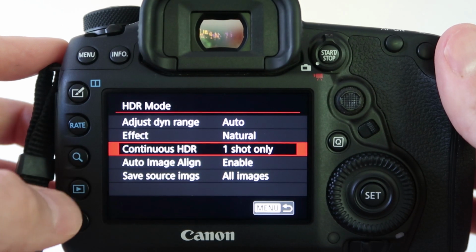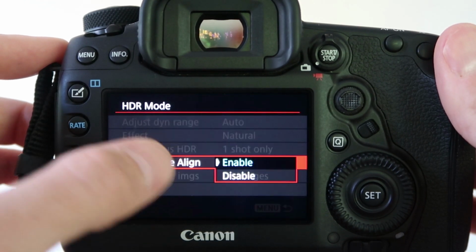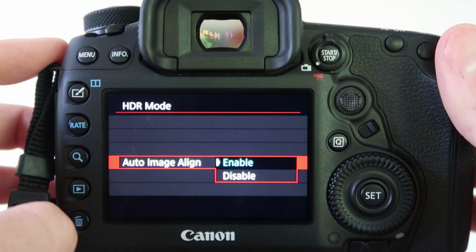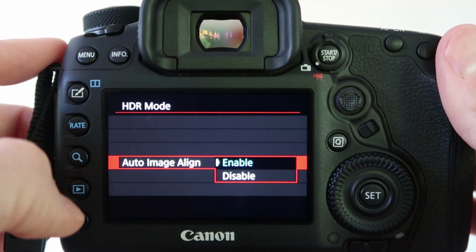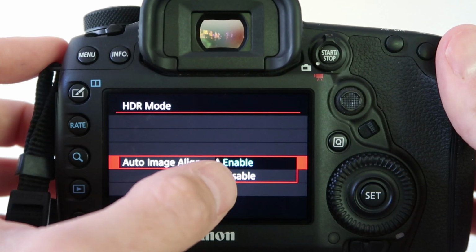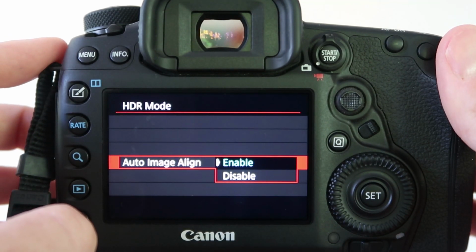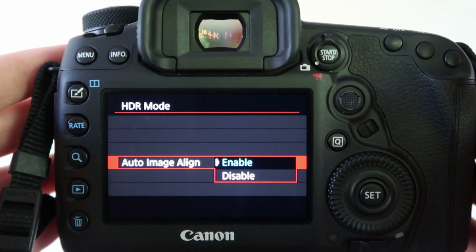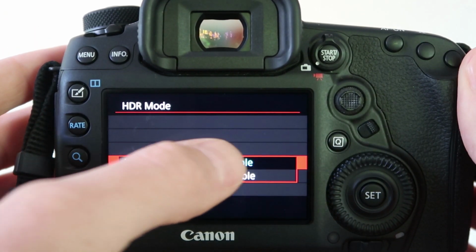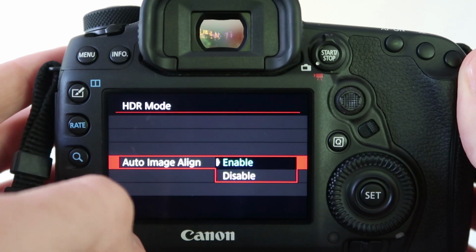The 4th option is the auto image align. Now here's the basic deal on this. If you're taking a handheld photo, you want to set this to enable. If you're using a tripod, you'll want to set it to disable. What this does is if you're shooting handheld, there might be a little bit more camera shake, and it's going to auto align those images for you if you have it set to enable.